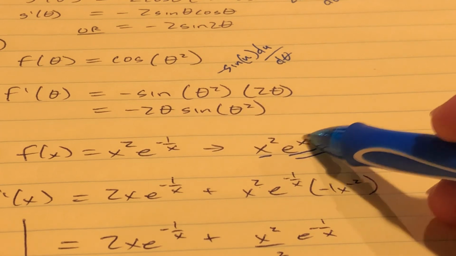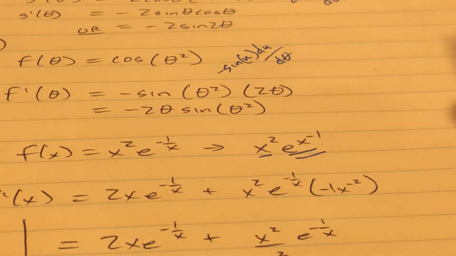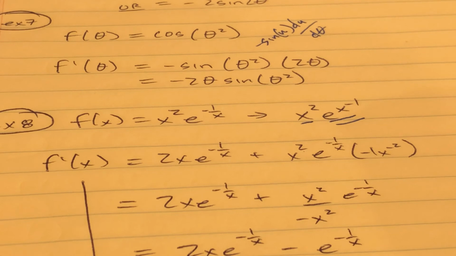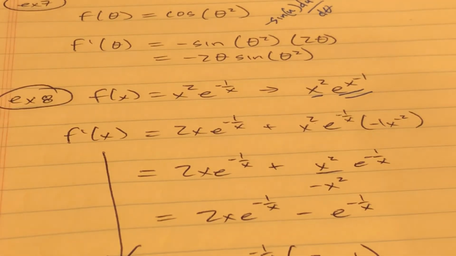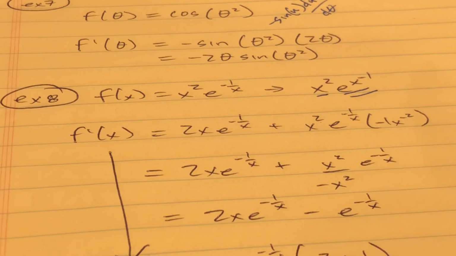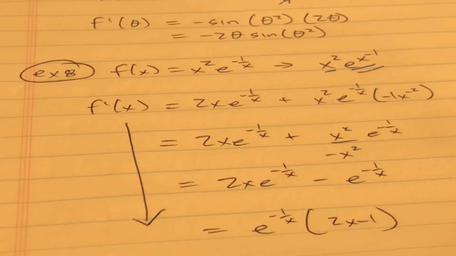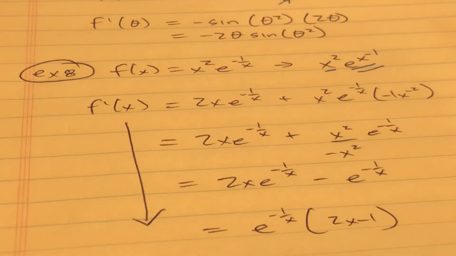And the derivative of that would be negative 1 x to the negative second. I'm going to rewrite that. The x to the seconds cancel. I can factor out the e to the negative 1 over x if I want, and that's an alternative answer there. And that is it, folks.